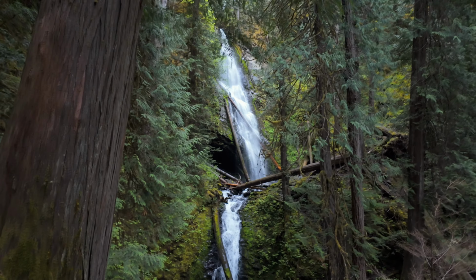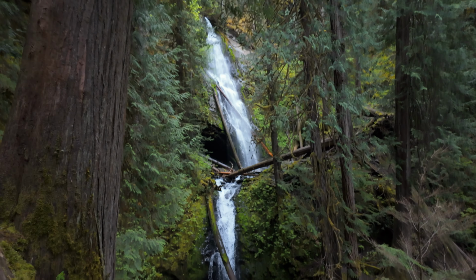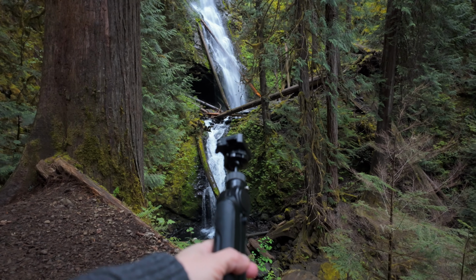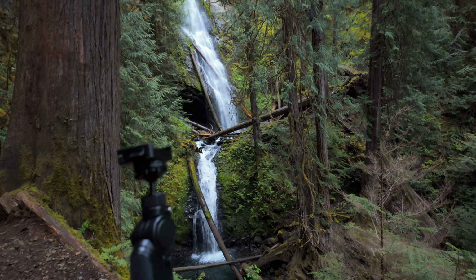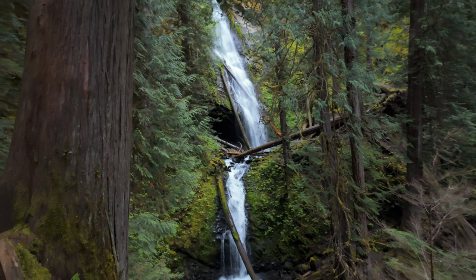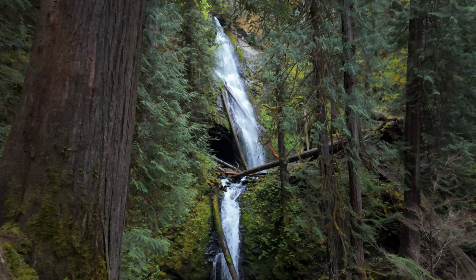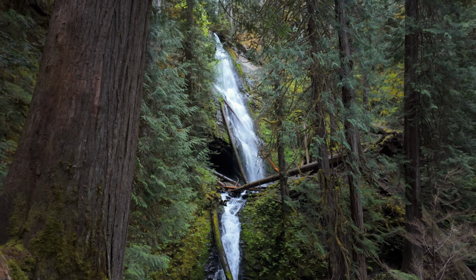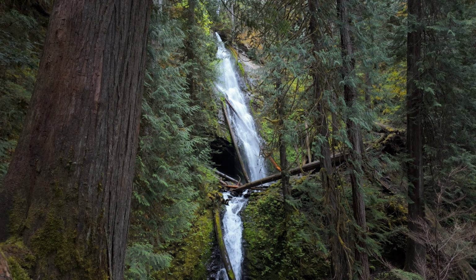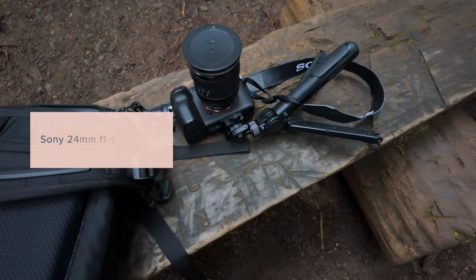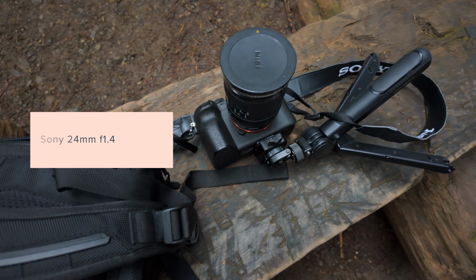Number one, pick a good spot. I think this spot is pretty good. Of course, I wanted to do vertical, not horizontal. And to photograph a waterfall, you just have to play around with shutter speed. Light is very good, even light. I changed the lens to 24.